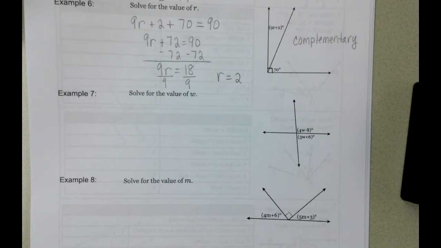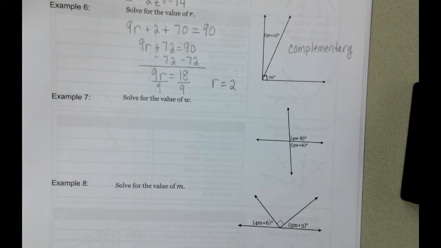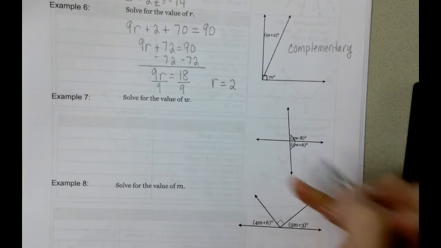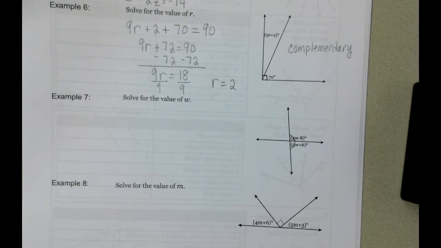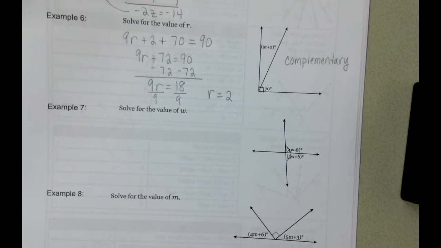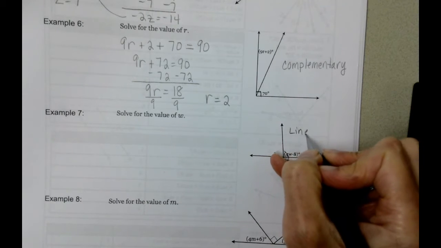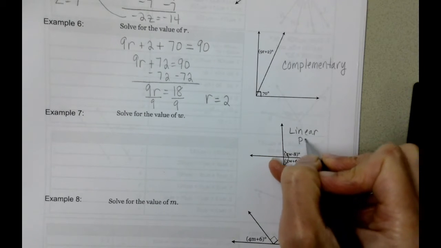Solve for the value of W. Well, again, it's helpful if we can identify what kind of angles we are working with. We've got this angle and this angle, and they are two adjacent angles that add to be 180 degrees, which are also known as a linear pair.